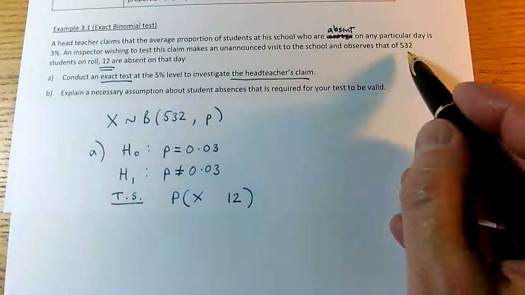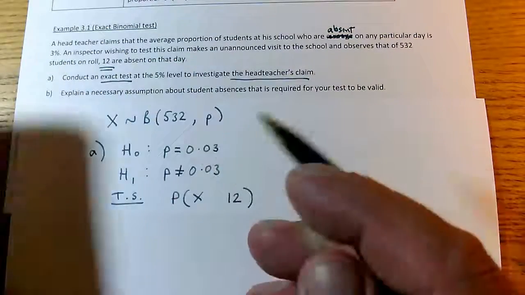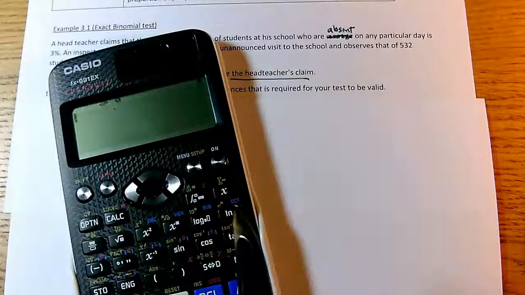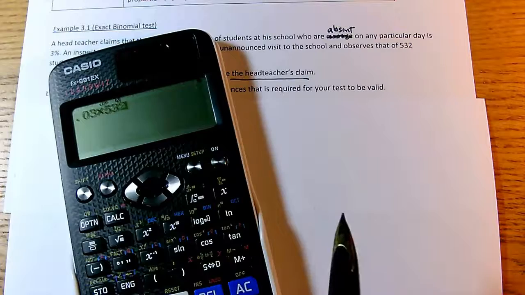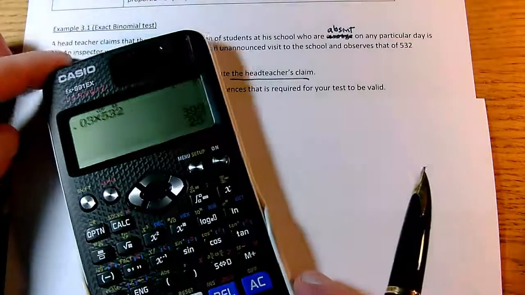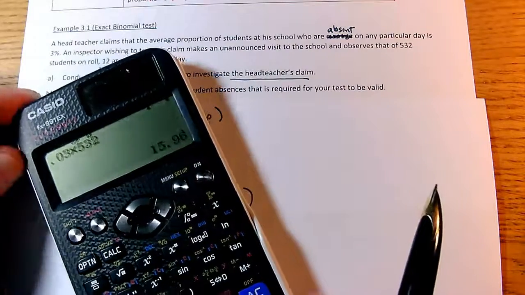Well, there are 532 pupils. The head teacher claims 3% would be absent, so I need to work out 0.03 of the 532. So if it was exactly 3%, then that would be around about 16 students, okay?